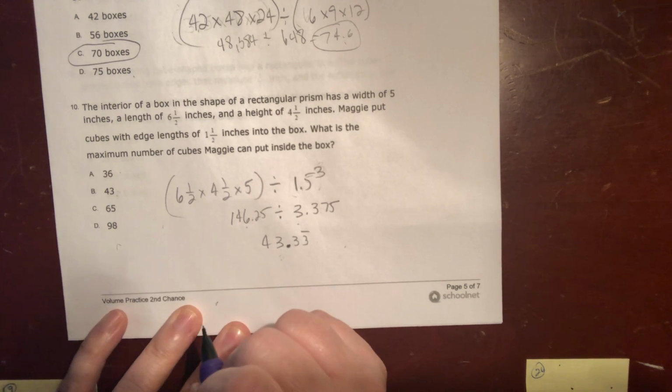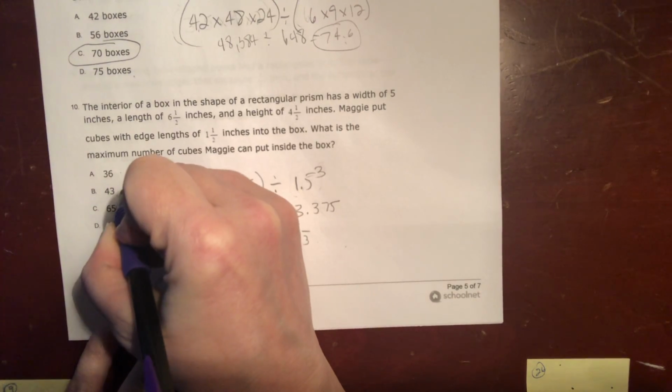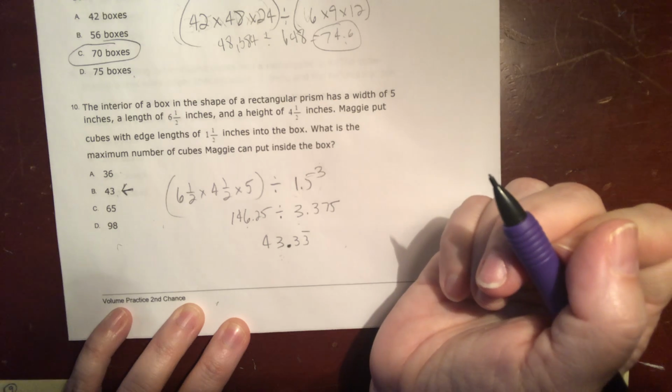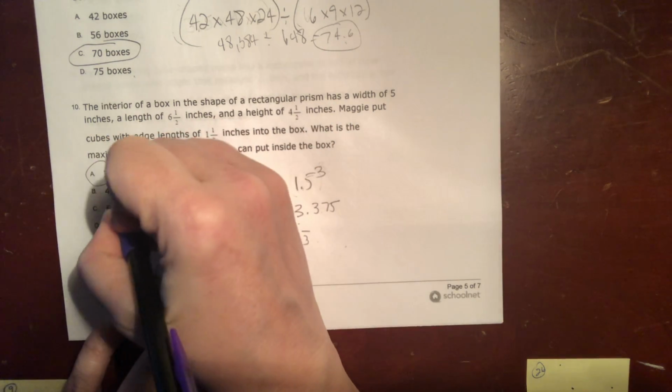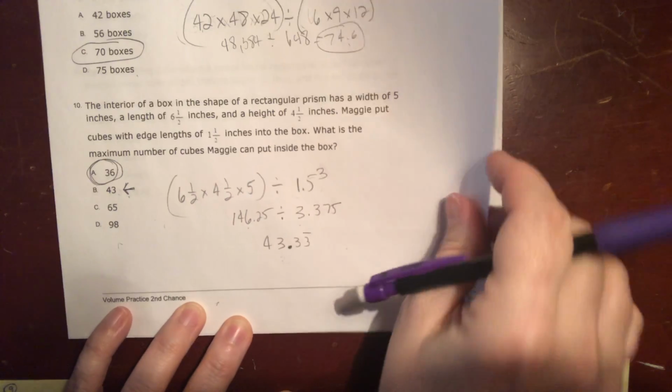But I'm looking at the answer, and it says A. So I think it's B. Every once in a while, these questions are wrong. So if you want to get 100 on your quiz, put an A in there, okay? But the answer is really B.